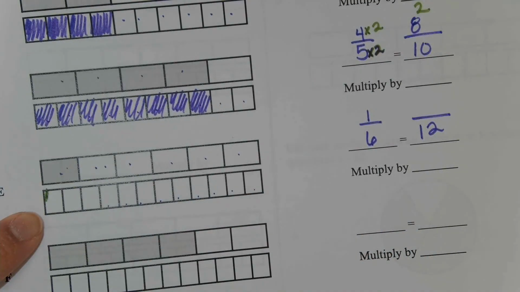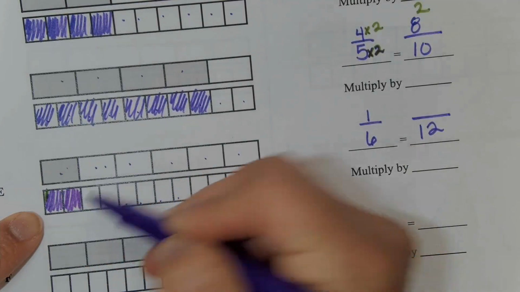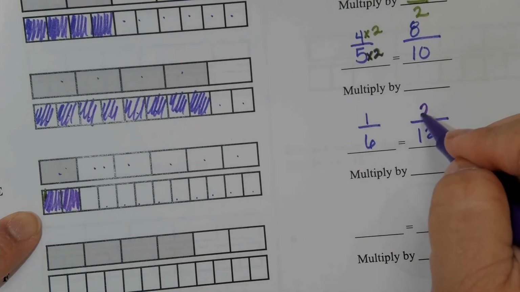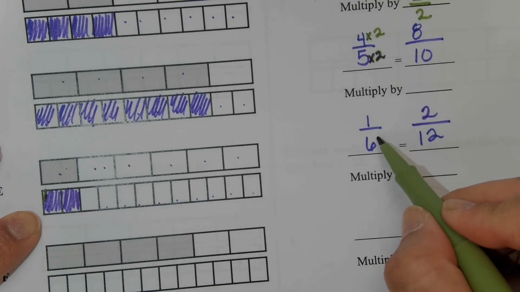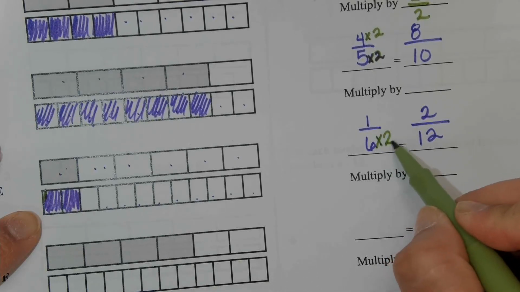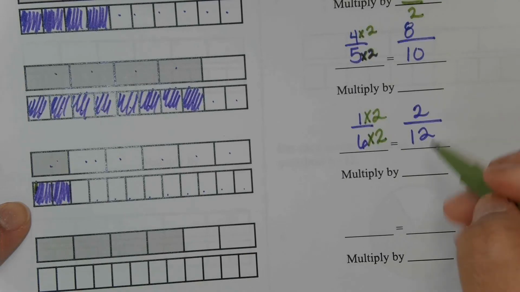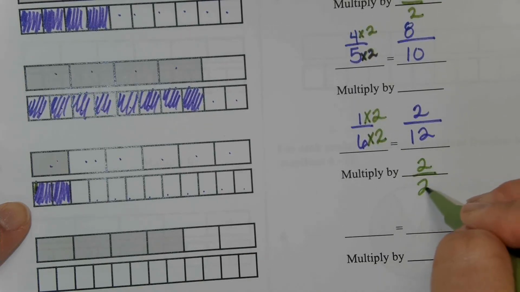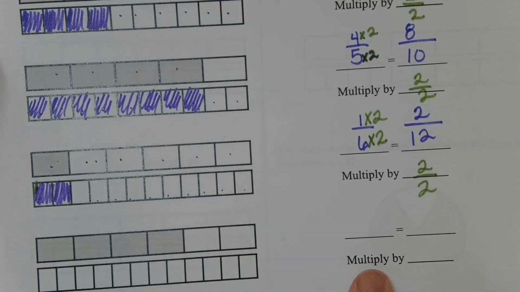It will take 2. Now let's do it mathematically. 6 times what equals 12? 6 times 2 equals 12, and 1 times 2 equals 2. So what did I multiply by? I multiplied by 2 over 2. Oh, I forgot to write it over here as well.